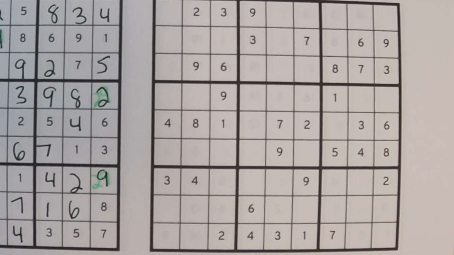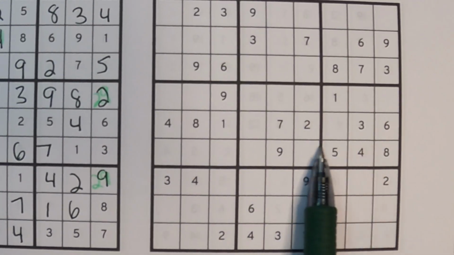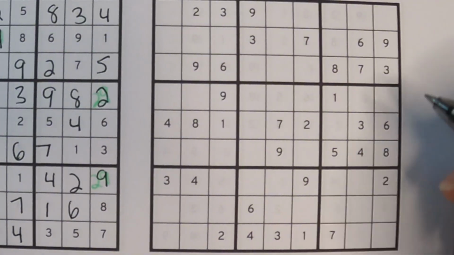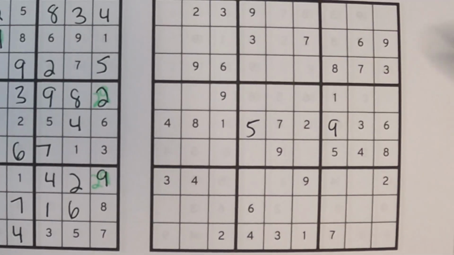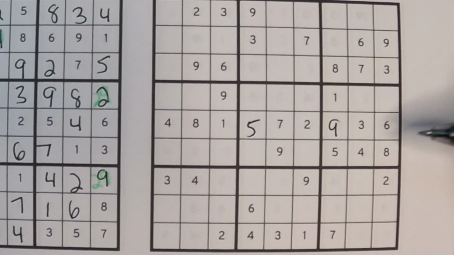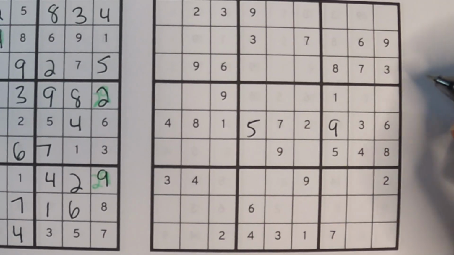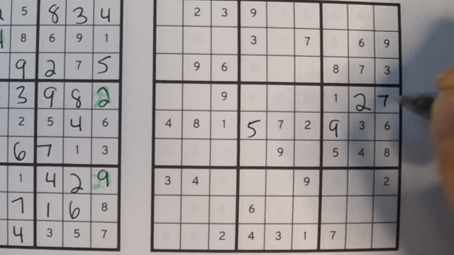Looks like today we're doing puzzle number 282. And if we start with this row, we're missing 5 and 9. We've got a 5 here, so 9, 5. For this box, we're missing 2 and 7. We've got a 2 here, so 7, 2.